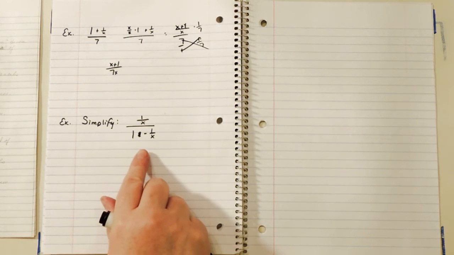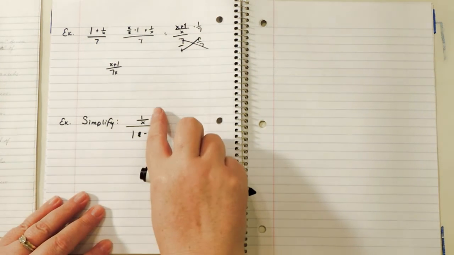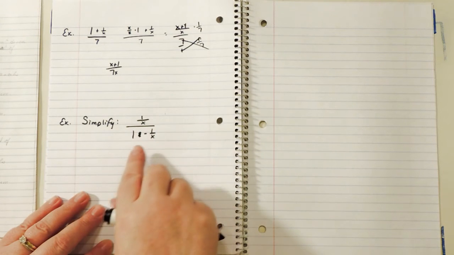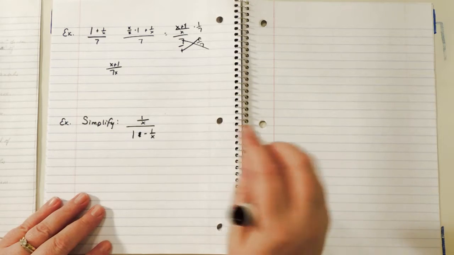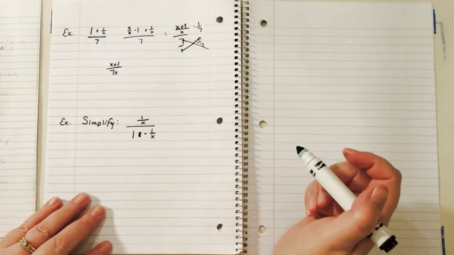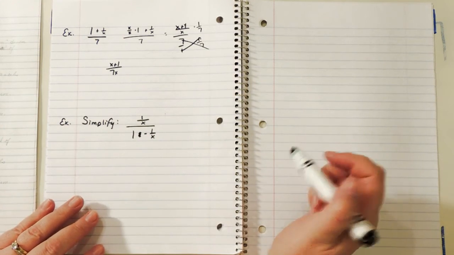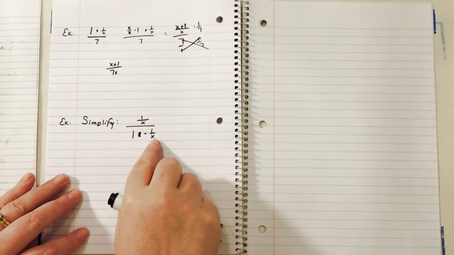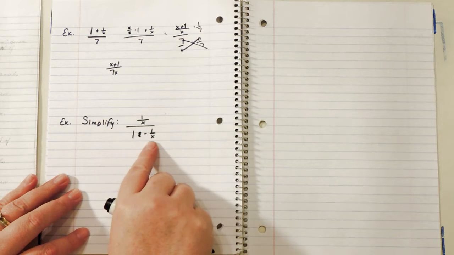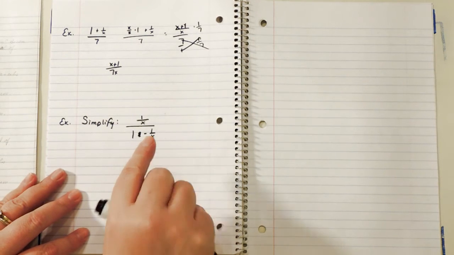Let's try another one. We have 1 over x all over 1 minus 1 over x. So this time our messy fraction is the denominator, and we're going to start there. So we're going to simplify this by putting them over a common denominator.